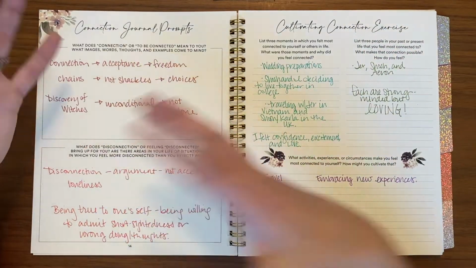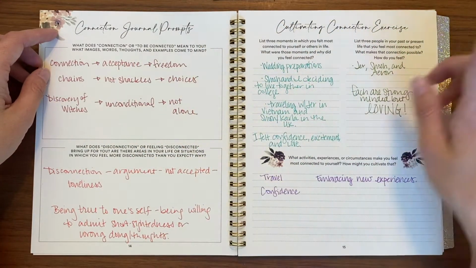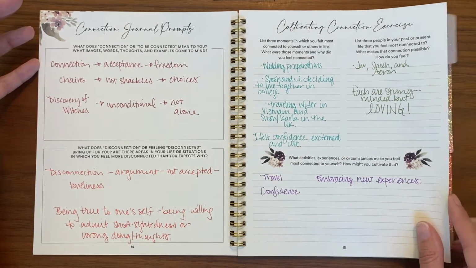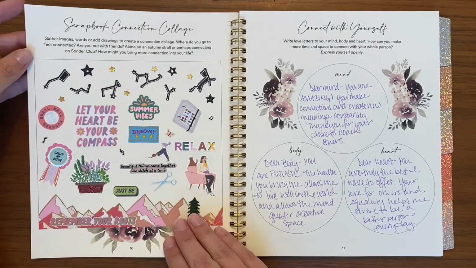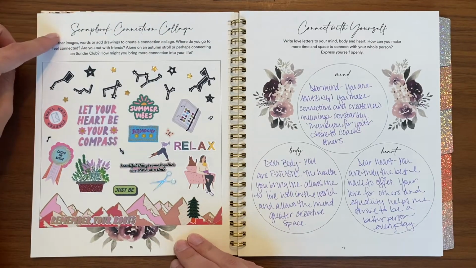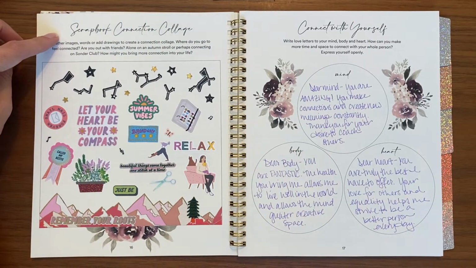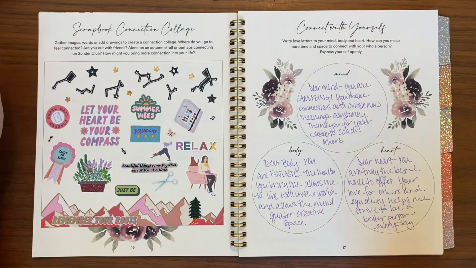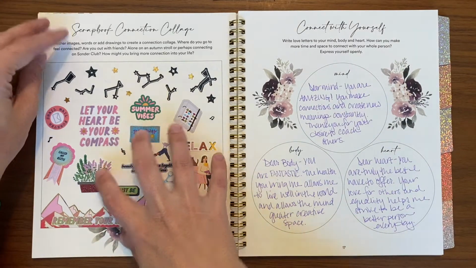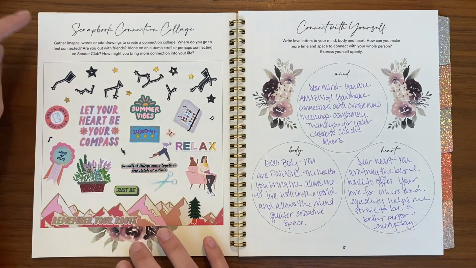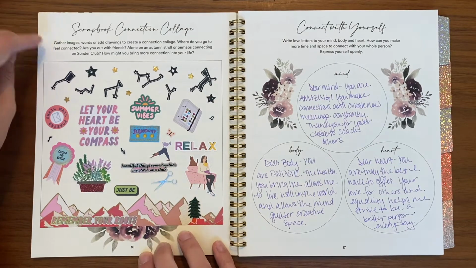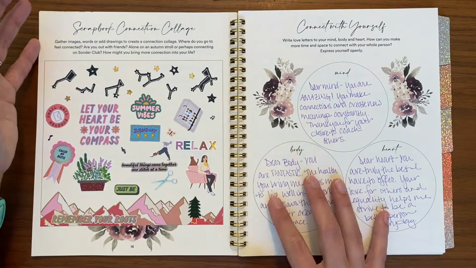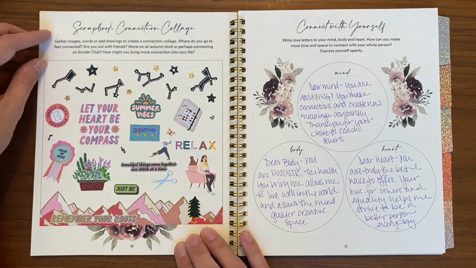So this was connections, so we had some journal prompts, a connections exercise, and I just really enjoyed filling that out this month. They had a scrapbook connection collage, which I chose to use some stickers with. Surprise, surprise. That is always how I do these collages, but this is probably my favorite page. And if Silk and Sonder, if you're listening, if you want to do a scrapbook of some sort of collage in every single one, I would be down. I totally understand if you don't, but they are absolutely my favorite.